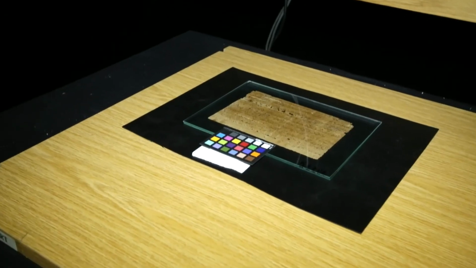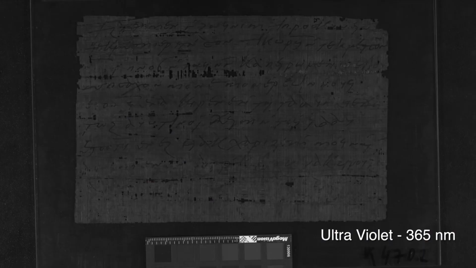So the first thing I'm going to do is set up the metadata. Greek papyrus. Let's shoot some pictures. Let's see if I did everything right.